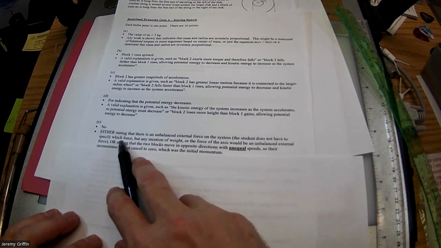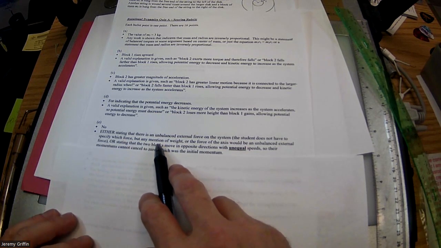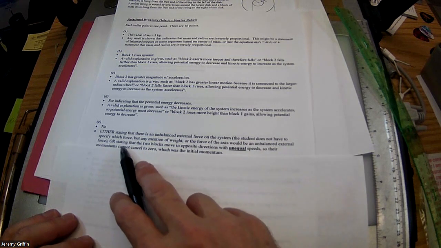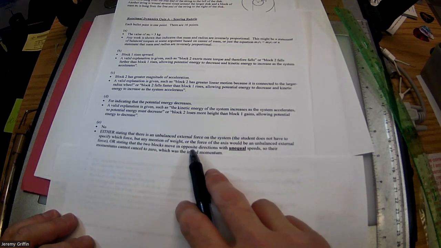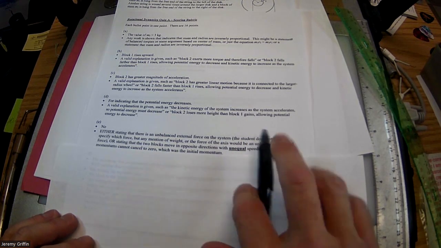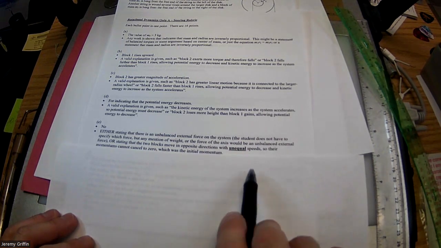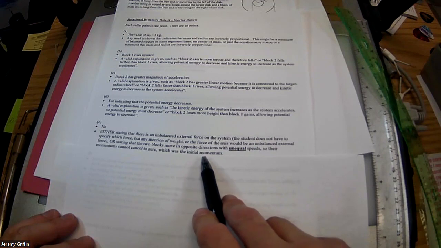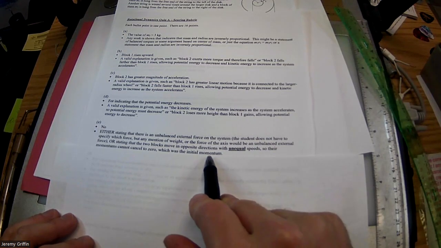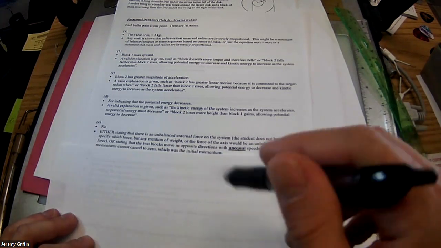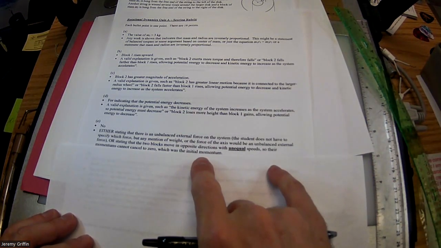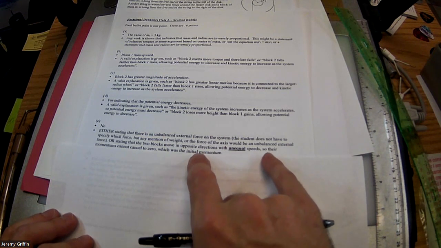The student does not have to specify which force, but any mention of weight or the force of the axle would be an unbalanced external force. Or stating that the two blocks move in opposite directions with unequal speeds. I think I would have said that myself. So their momentums cannot cancel to zero, which was the initial momentum. If one block's going up, one block's going down, if you do mass times velocity up, mass times velocity down, take the difference, the difference is not going to be zero. I would have gone with something like that.